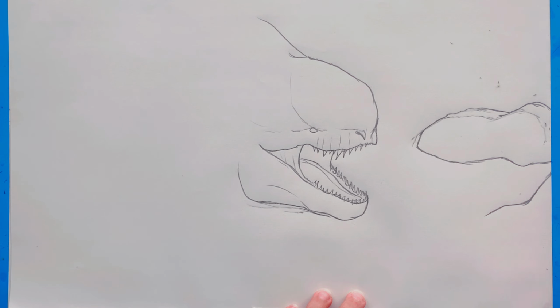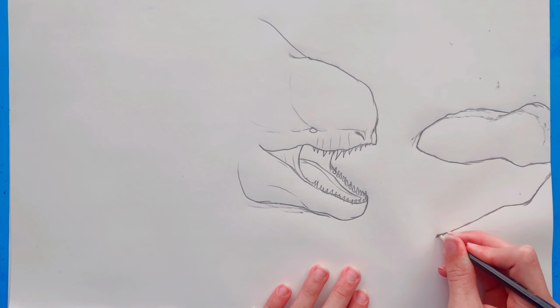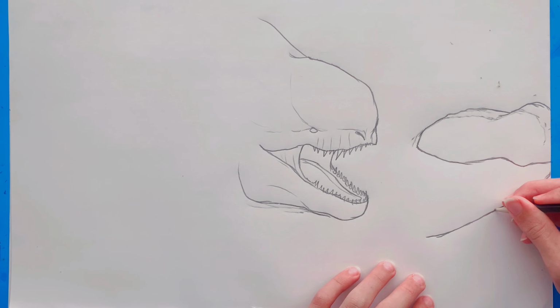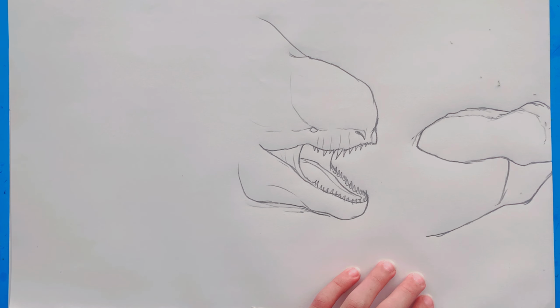And how about this for the T-Rex? And then like right here, I'm just gonna make sort of a line right there.